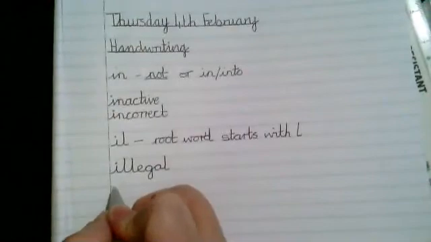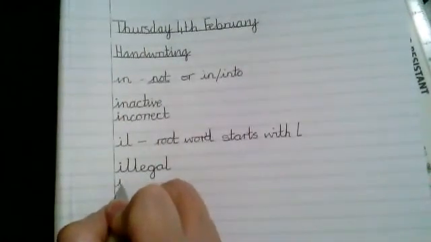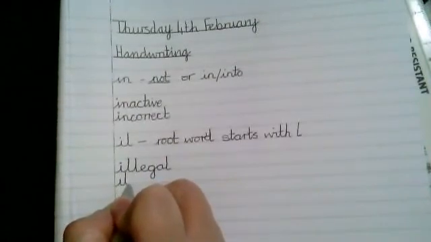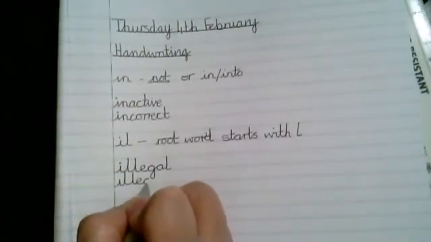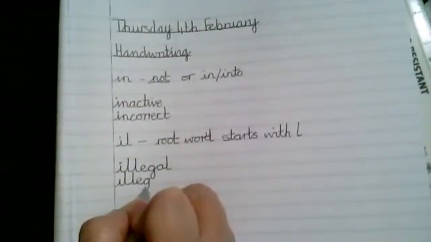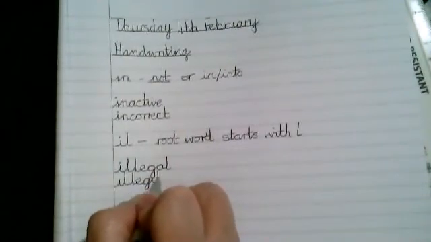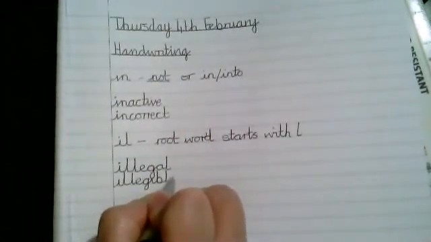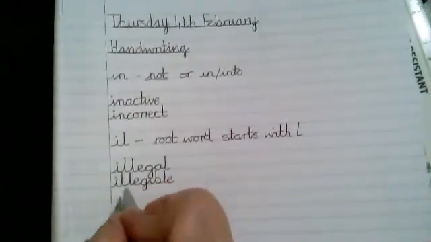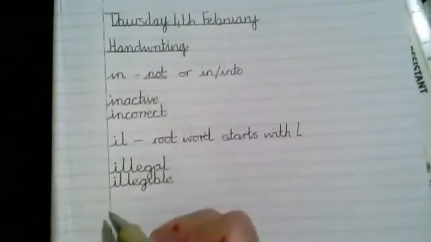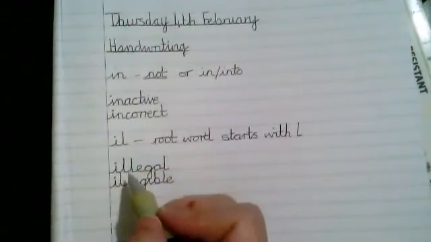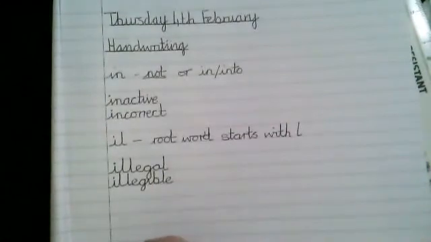So we need our ill prefix, tall, and then legible, which is an L, little e, curly cut from our G, little I, tall B, tall L, and our E. So legible, because it begins with an L, it becomes illegible. Go and have a practice of that, and then pop back.